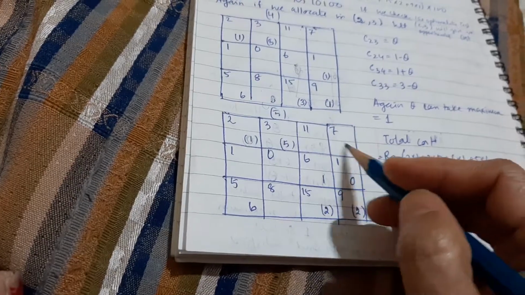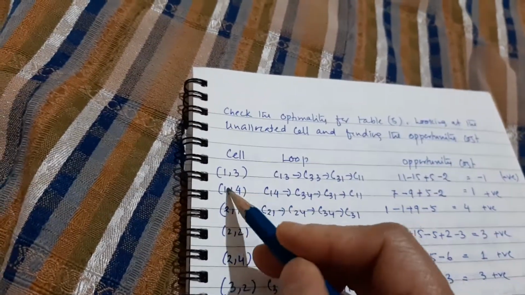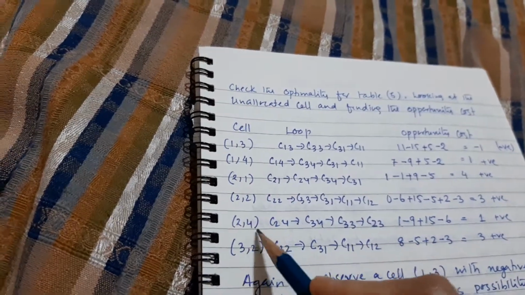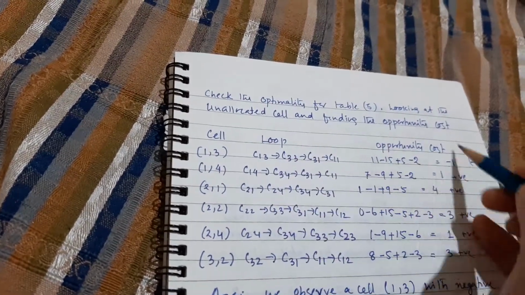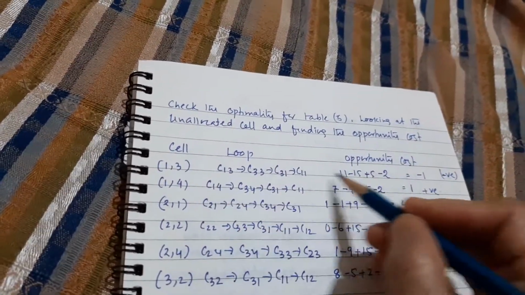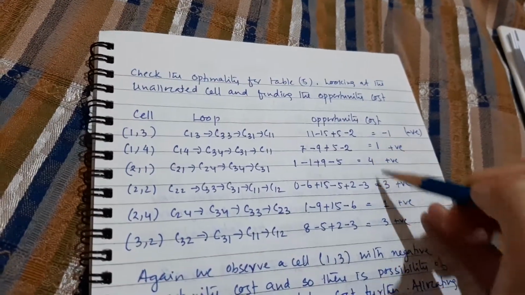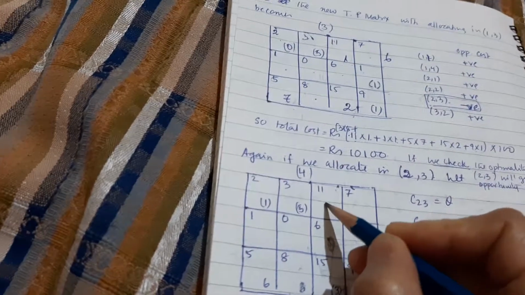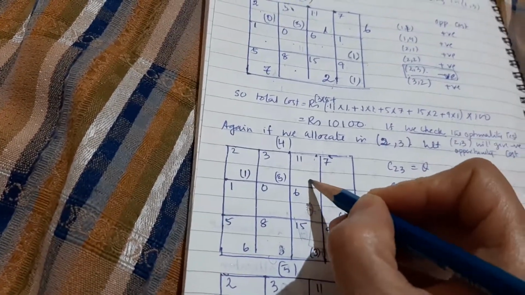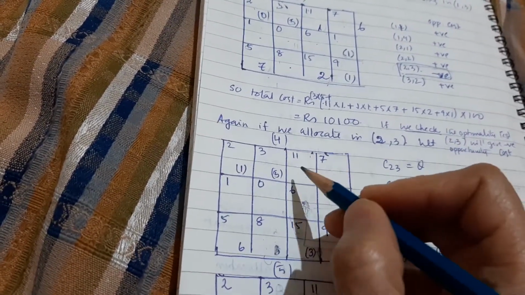In these vacant cells again you check the optimality test, the cells are 1 3, 1 4, 2 1, 2 2, 2 4, 3 2, and if I apply the opportunity test, you see 1 3 has got a negative value and all the others are positive. So what is 1 3? 1 3 is this value. So in this cell, that means we need to put something so that the cost is reduced.